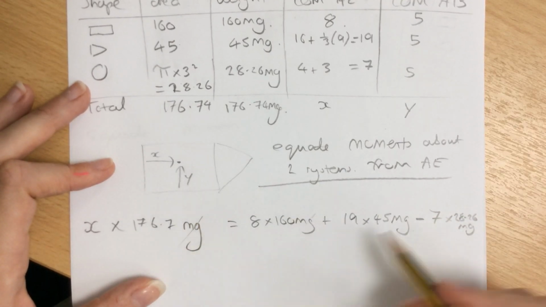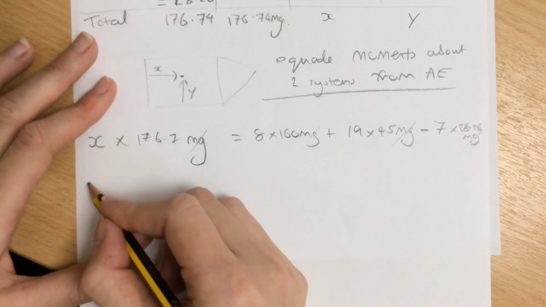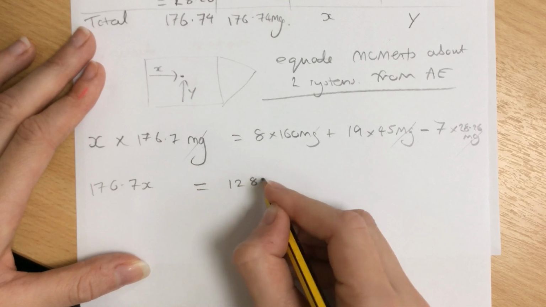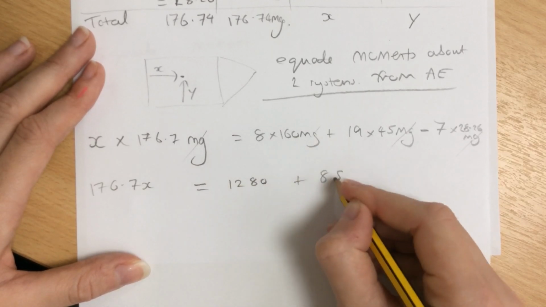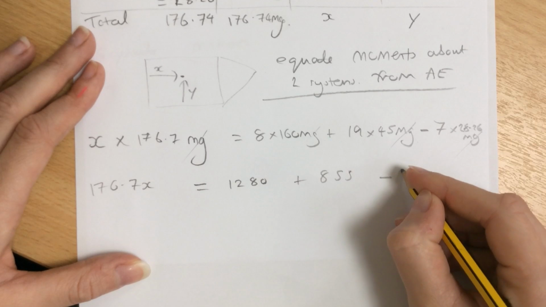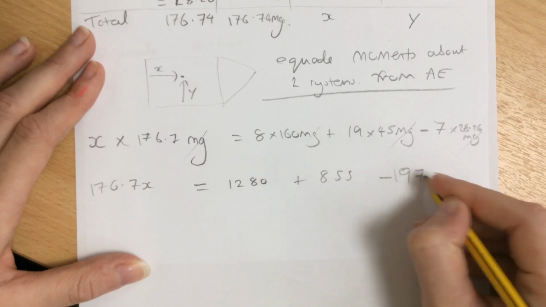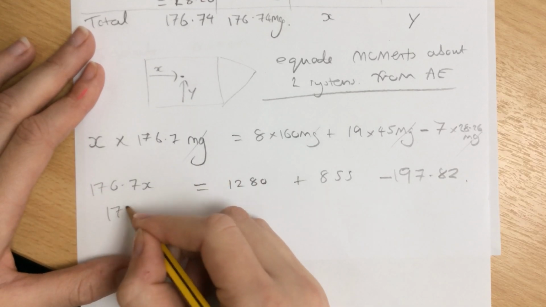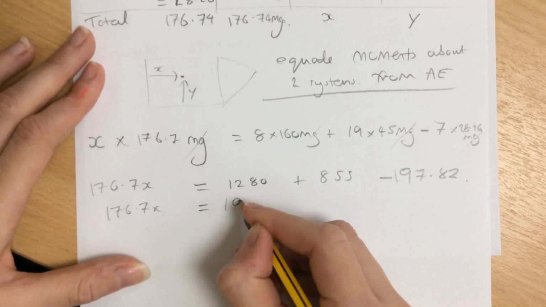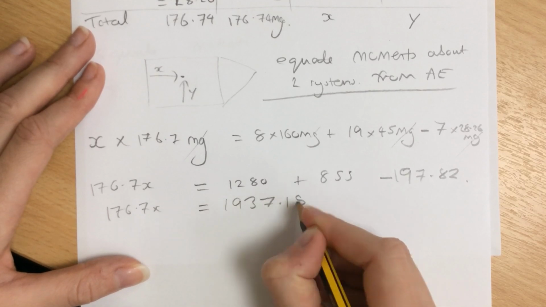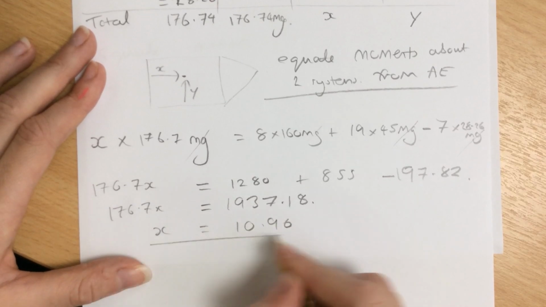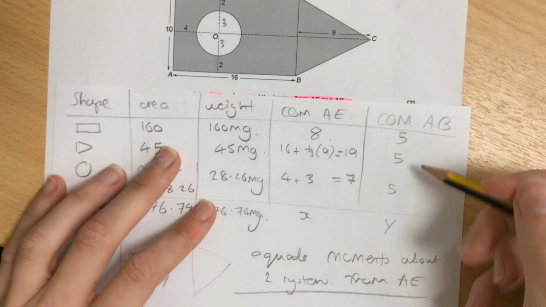We've got mg in every part, so they can cancel out, and then we get 176.74 x. This is going to give us that, this will give us that, and that will give us that. Okay, calculating this, we end up with, bring this over and divide, so x is 10.96.